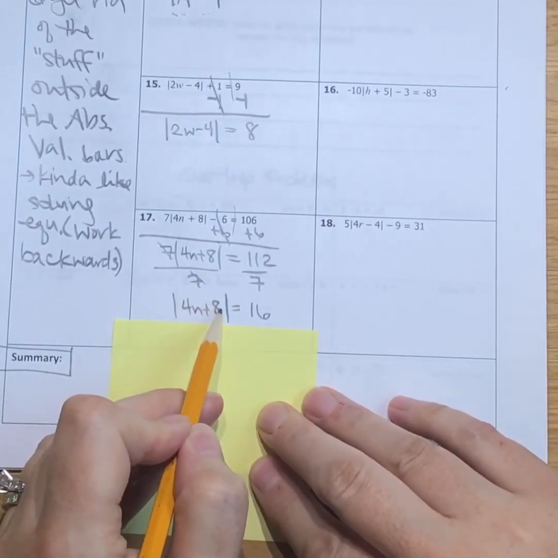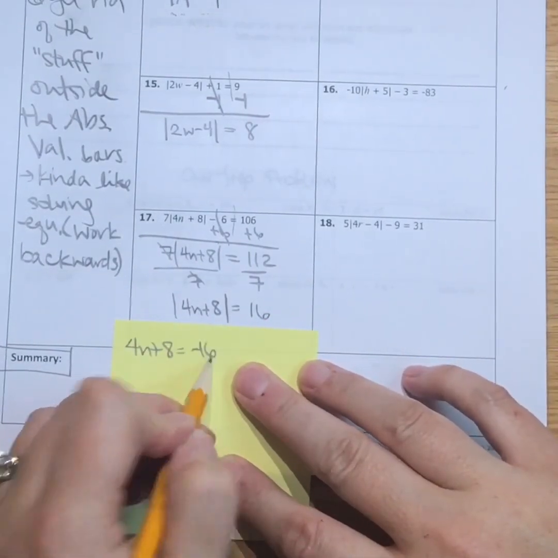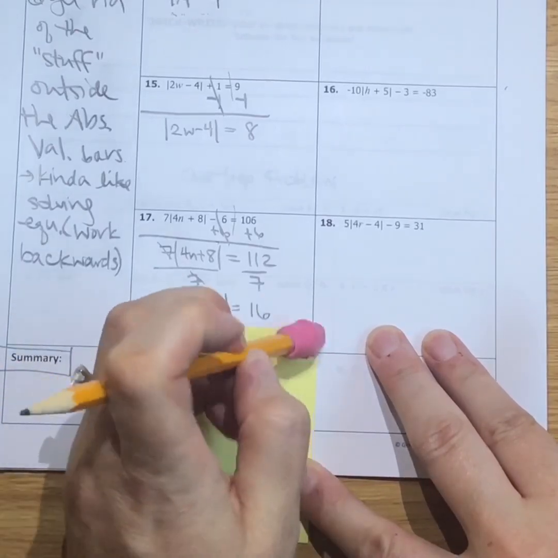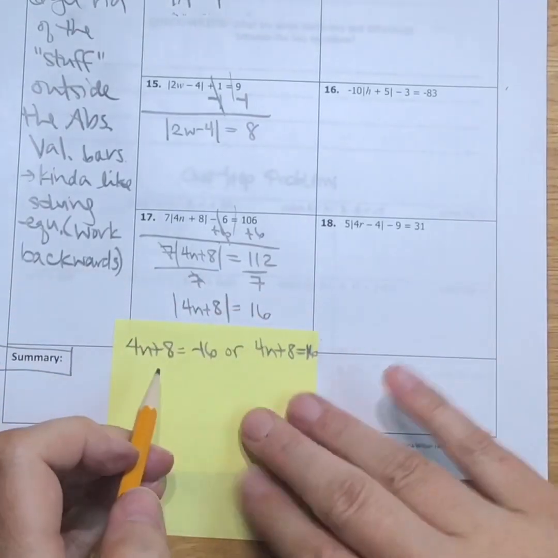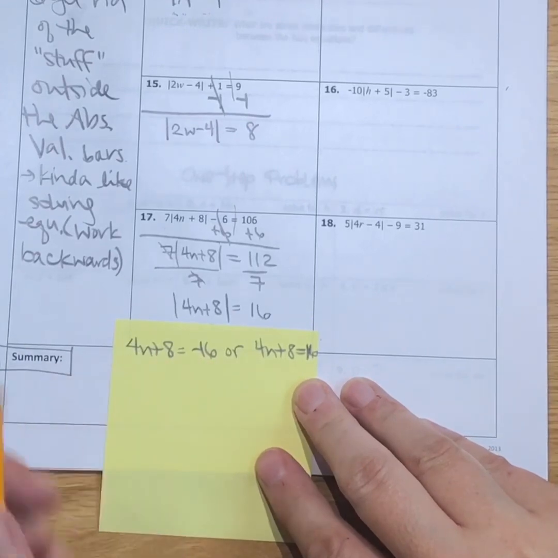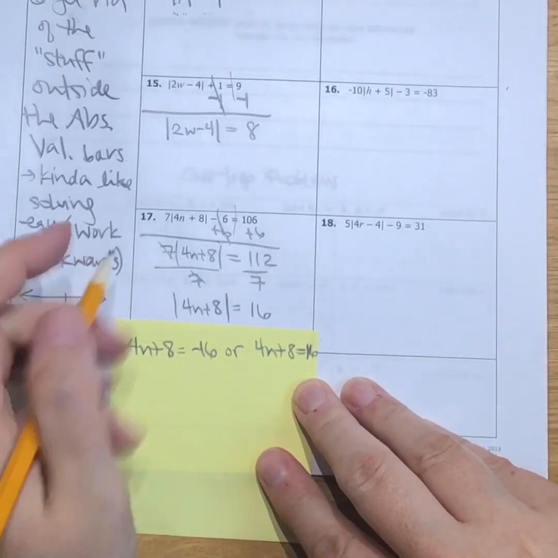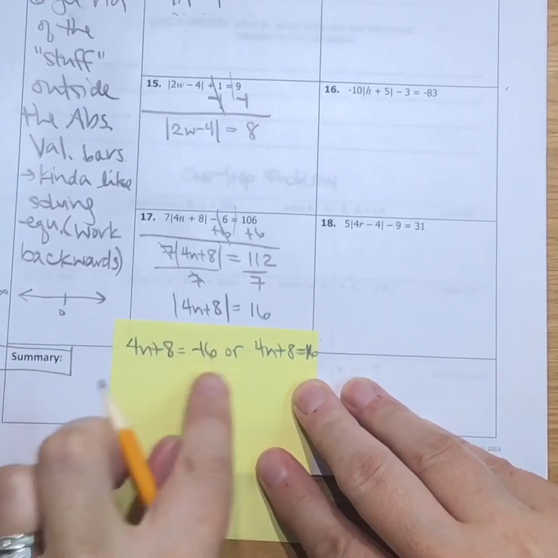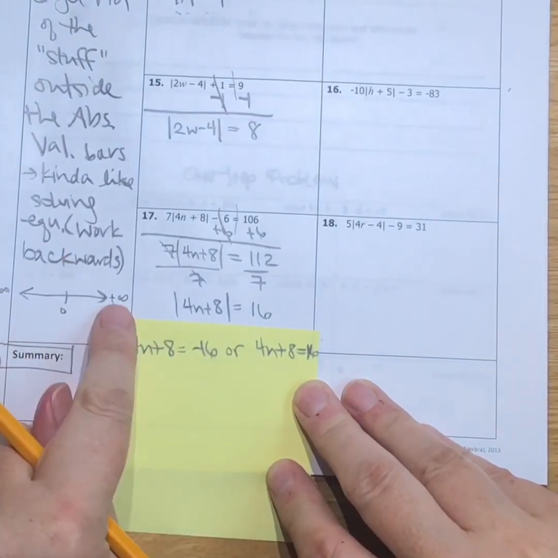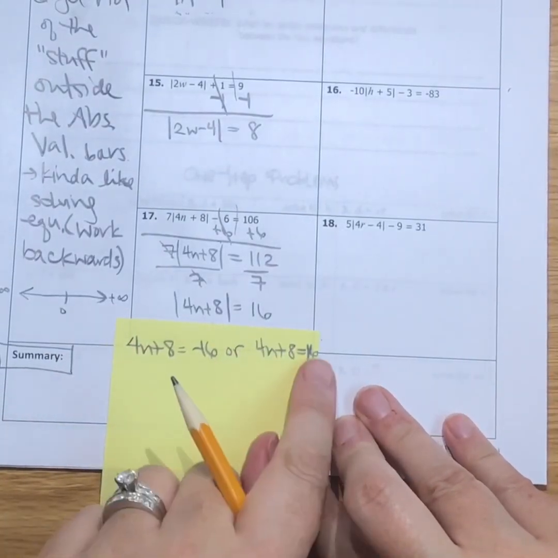So the stuff inside, I'm going to set to both the positive and negative of the number on the other side. So I'm going to set 4n plus 8 equal to negative 16, or 4n plus 8 equal to positive 16. Now, as a good habit, especially when we start getting into compound inequalities, since the negatives are on the left side of the number line, if I drew a number line and here's 0, these are the negative numbers that go down to negative infinity, to the left. So I always put the negative absolute value boundary on the left, and on the right of 0 are all the positive numbers that go on to positive infinity. That's why I put the positive boundary on the other side.